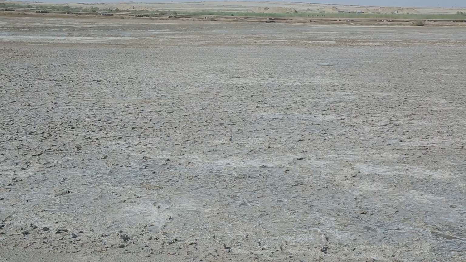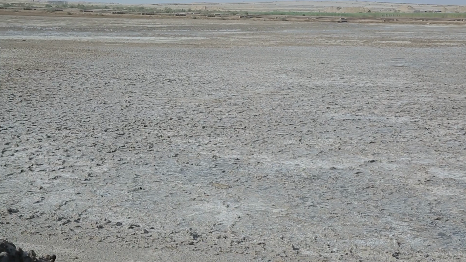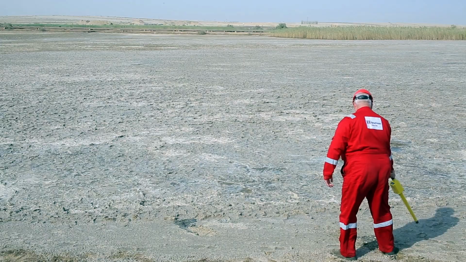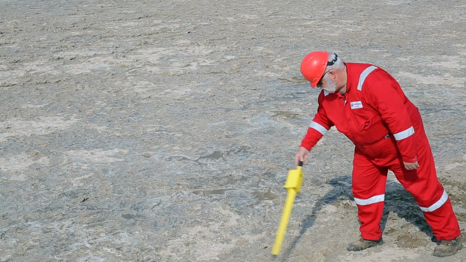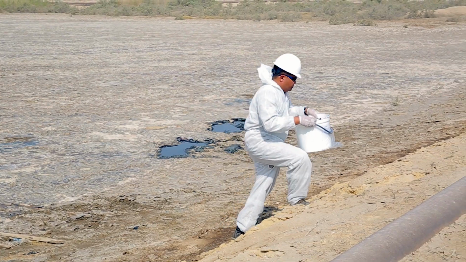The process is quite extensive. You have to prepare for the type of features that you have. Before you enter the area, as we know, there is a lot of UXO remnants, so you have to do UXO anomaly avoidance. That means you go there and check that there is no UXO before you dig or excavate, and you collect soil samples at the depth where you are looking for contamination.